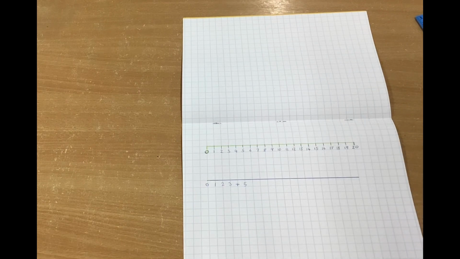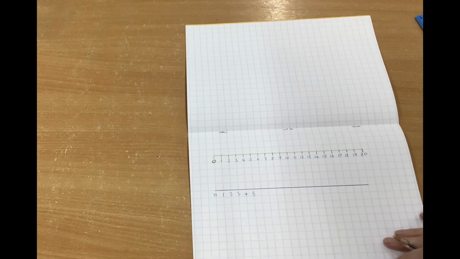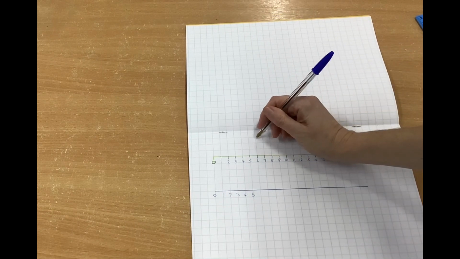So have a go. Either you or a grown-up can make you a number line from 0 to 20, and then I want you to choose a times, a multiplication number sentence to draw on your number line. So which one could I do? I might do 3 times 3 on this one.